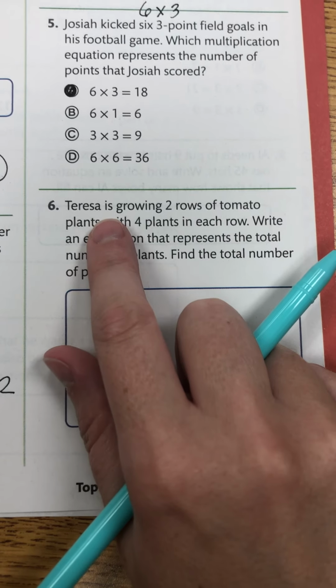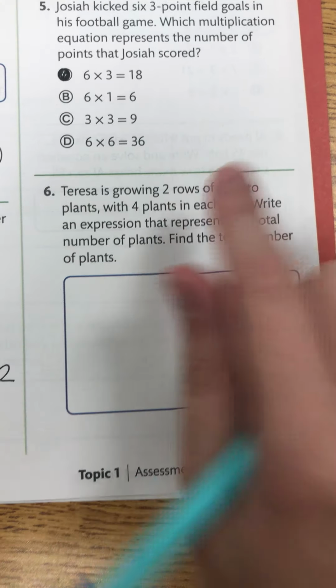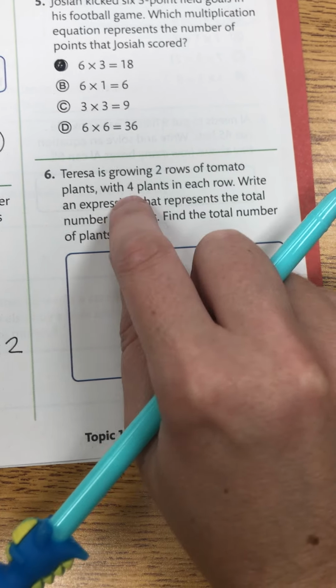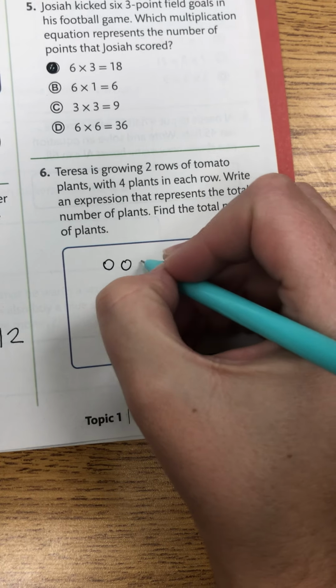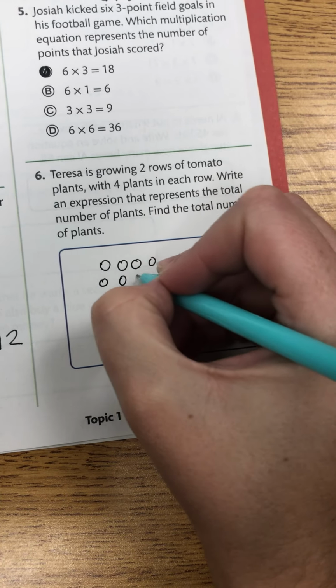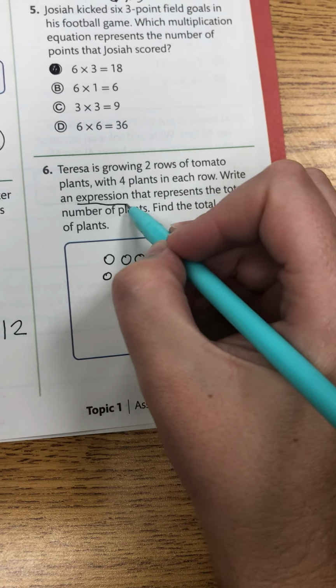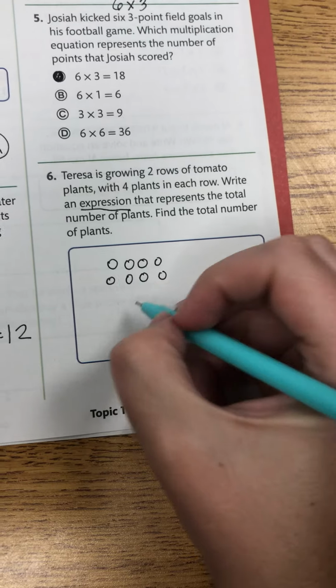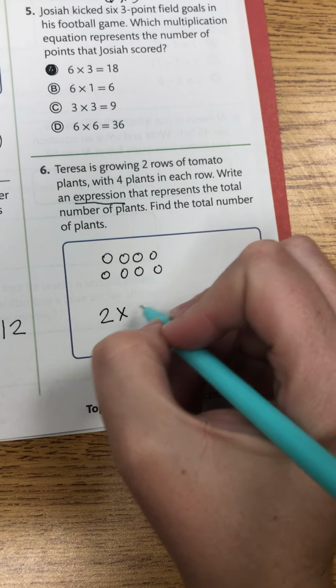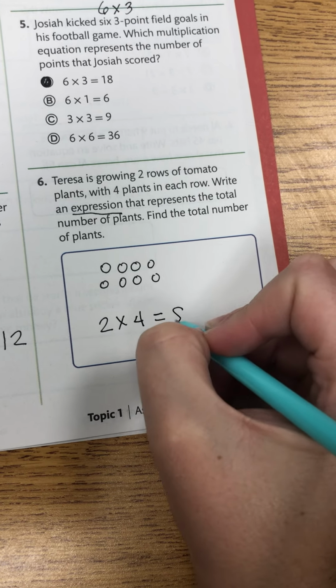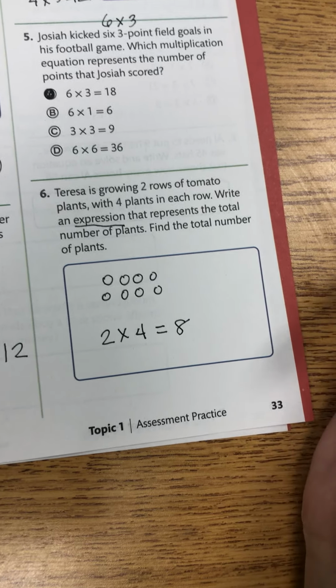All right, Teresa is growing 2 rows of tomato plants with 4 plants in each row. 2 rows. 4 tomato plants, 4 tomato plants. Write an expression that represents the total number of plants. All right, this is 2 times 4 equals 8. Done.